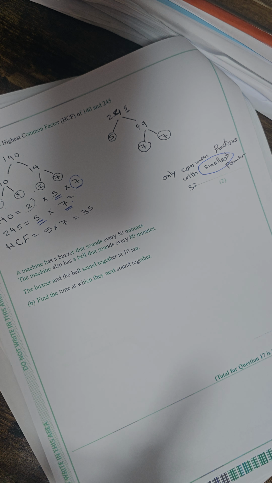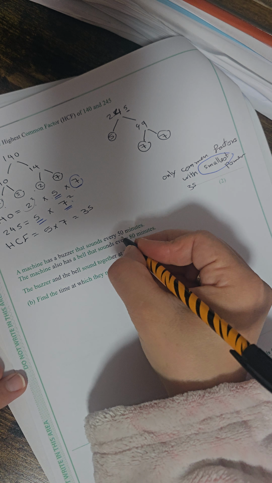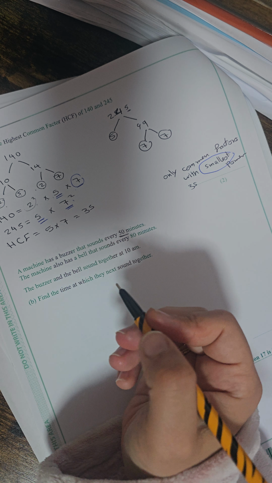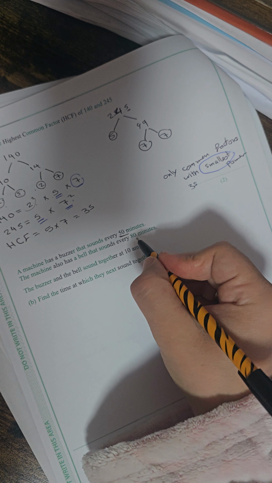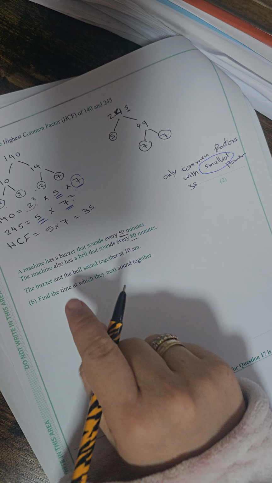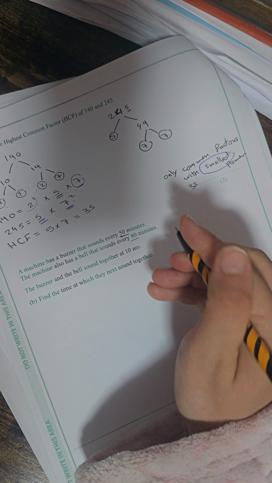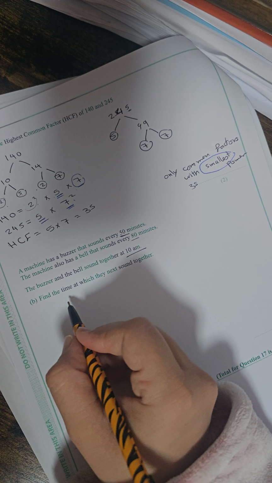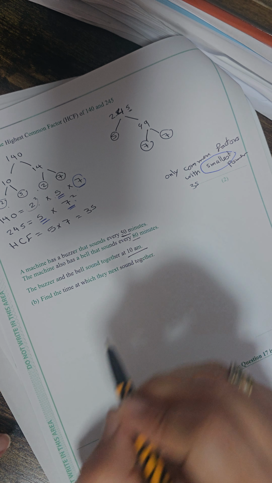A machine has a buzzer that sounds every 50 minutes. The machine also has a bell that sounds every 80 minutes. The buzzer and the bell sound together at 10 a.m. Find the time at which they next sound together.